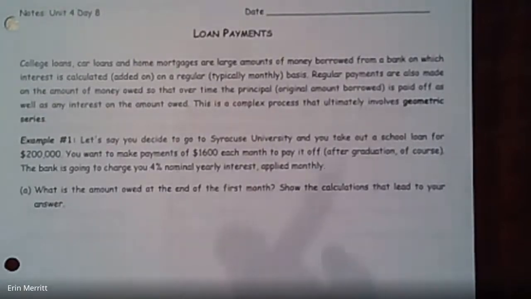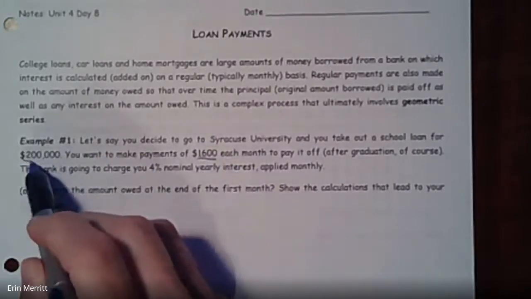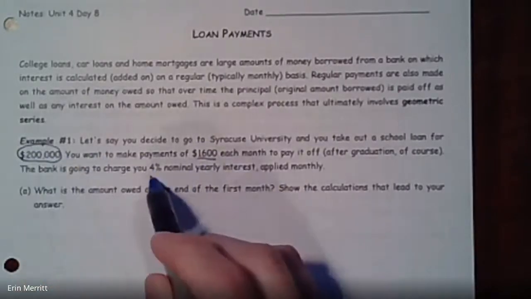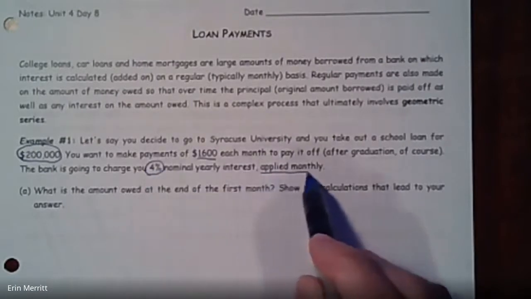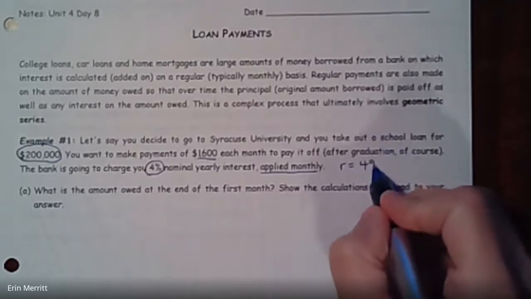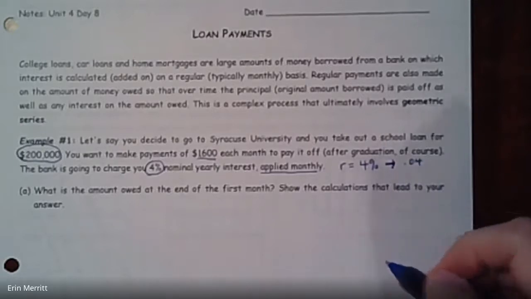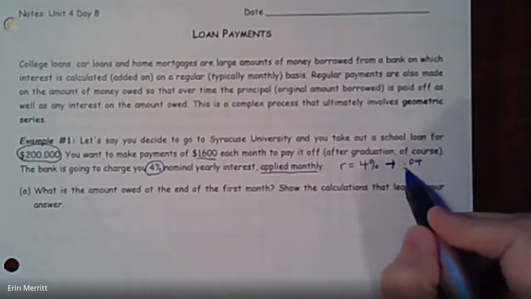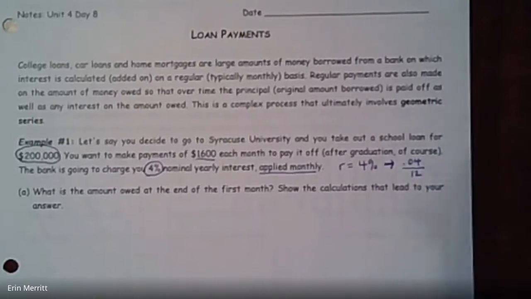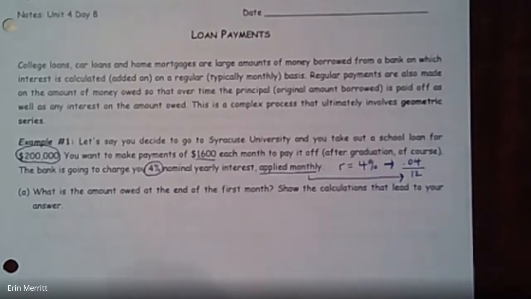All right. Well, they're going to charge you interest right off the bat. So let's talk about what's going on here. These are your payments. We're not worried about that just yet. So you took out a $200,000 loan, and they're going to charge you 4% applied monthly. A couple things. 4% would be your R value. And we've talked earlier in the unit how that gets turned into a decimal. So that's 0.04. But because they charge you monthly, they don't charge you 4% every month. They divide it up 12 ways so that by the end of the year, you end up being charged the full 4%. So anytime you see this applied monthly, you're going to divide by 12 for that part. So that's just the first thing.